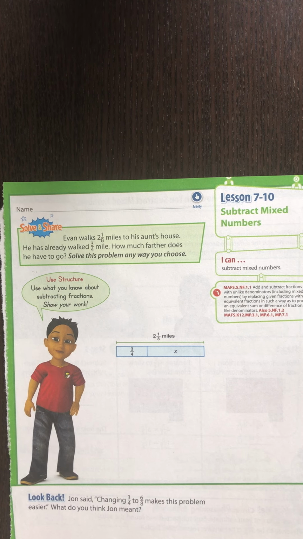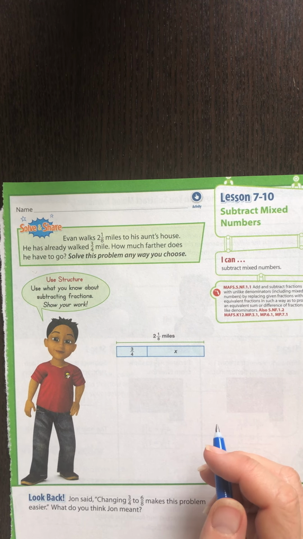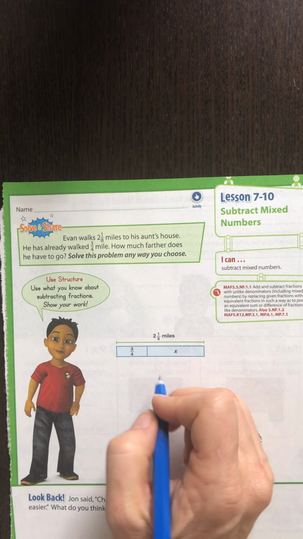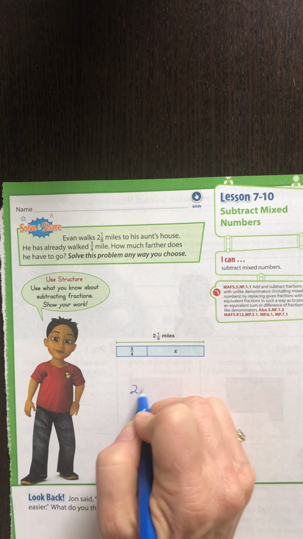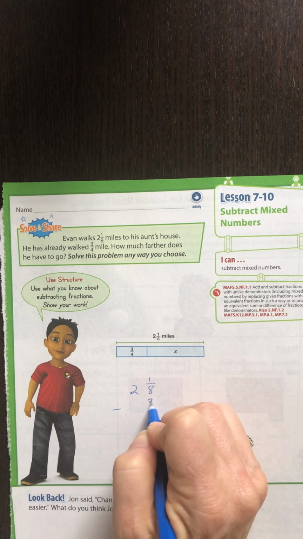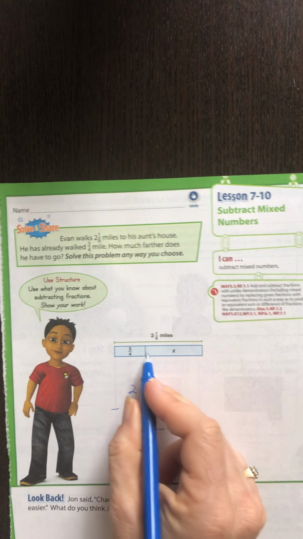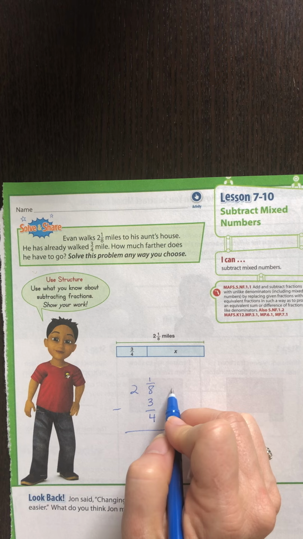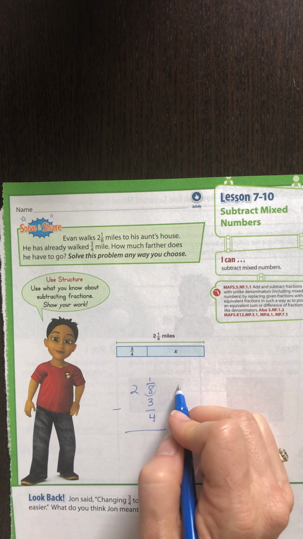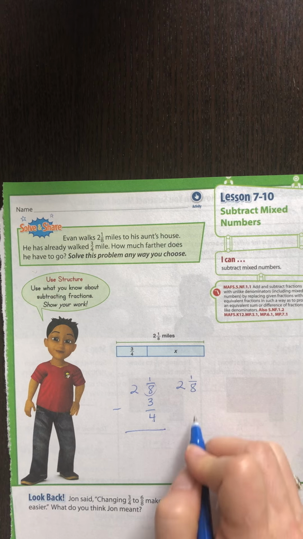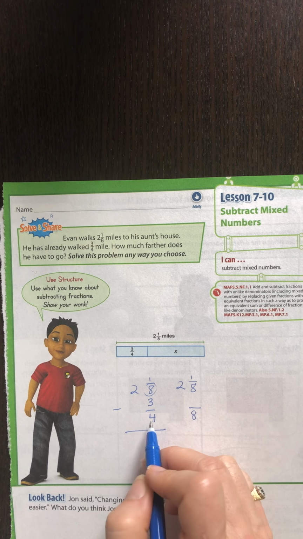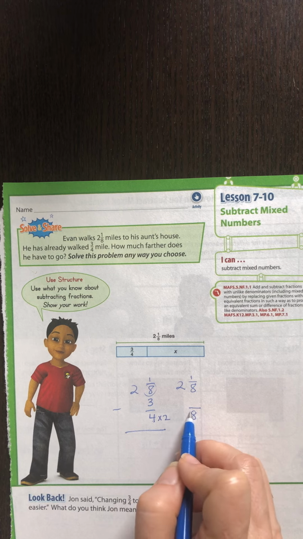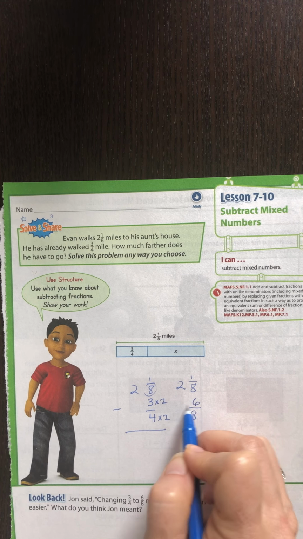Just to have another example here, 7-10. Evan walks 2 1/8 miles to his aunt's house. He has already walked 3/4 of a mile. How much farther does he have to go? So he's going 2 1/8. We can take away the 3/4 he's already walked to find out how much farther he needs to go. We need a common denominator. I see 8 is a multiple of 4. So 2 1/8 can stay the same, but our 3/4 we need to rename as eighths. 4 times 2 is 8. 3 times 2 is 6.